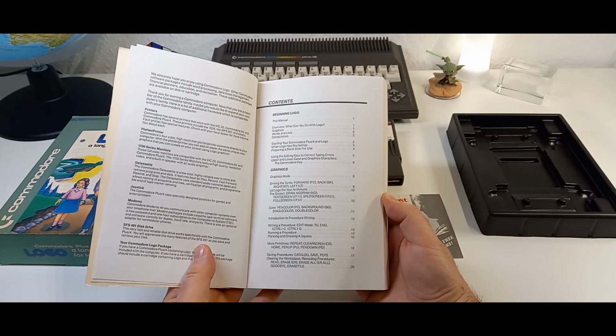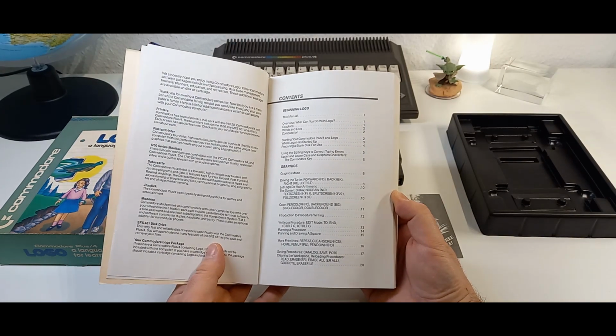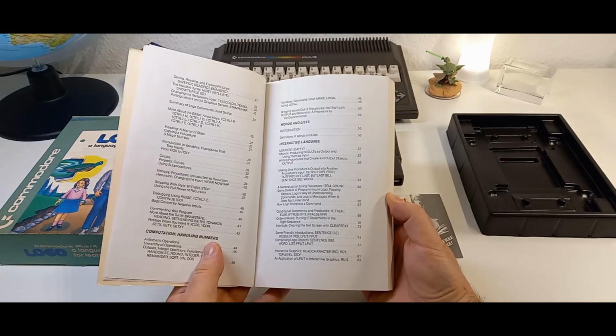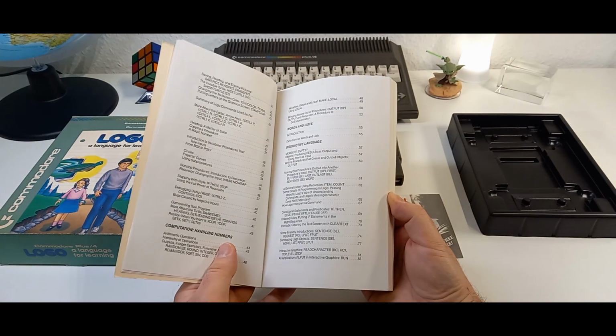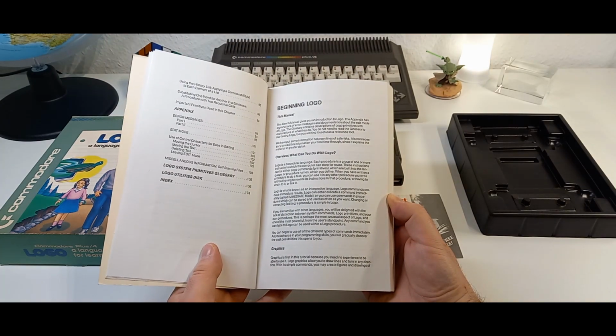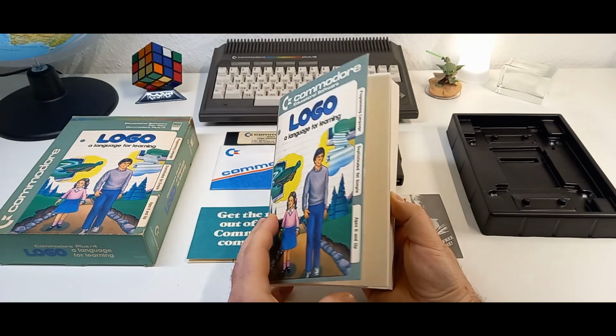On the other hand, of course, this all comes with its price, and that's the reason why Logo was kind of expensive back in the day. While I'm going through the manual, let's talk about the history of Logo.